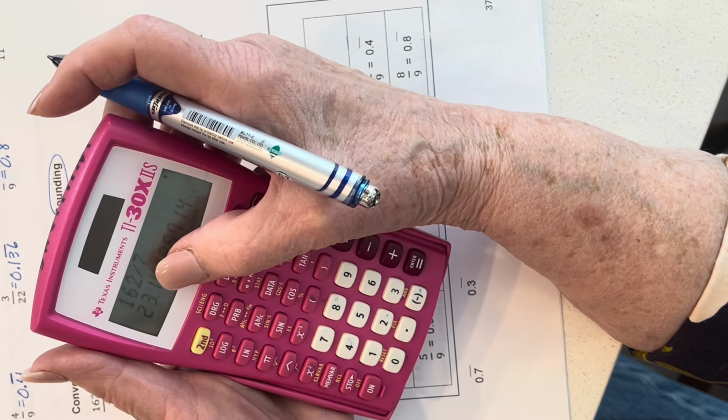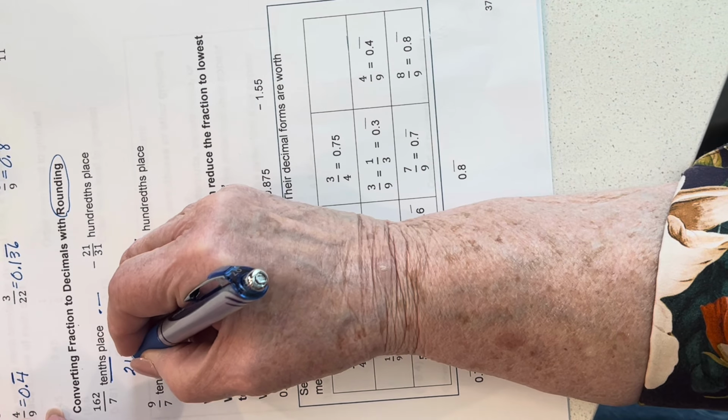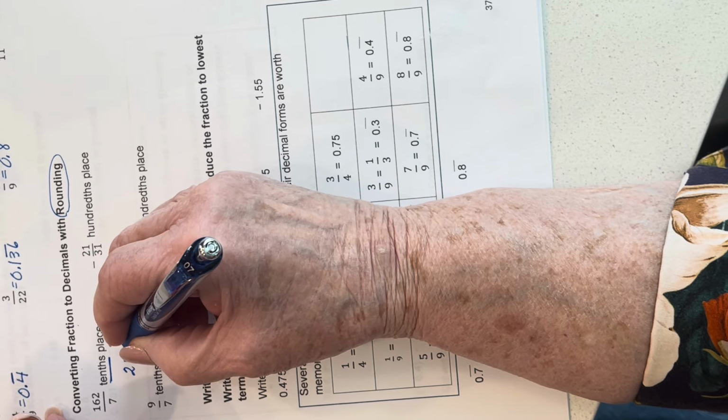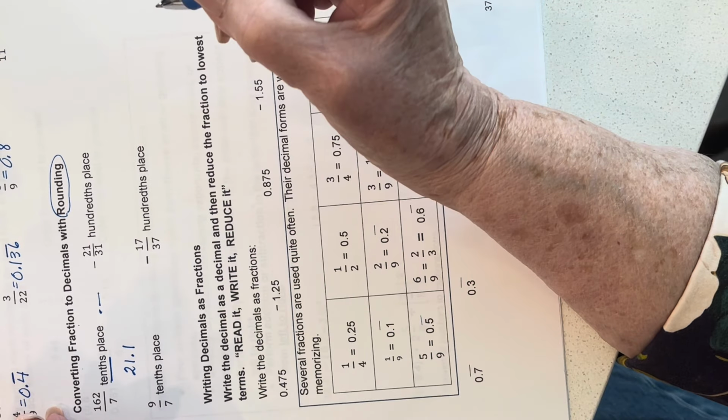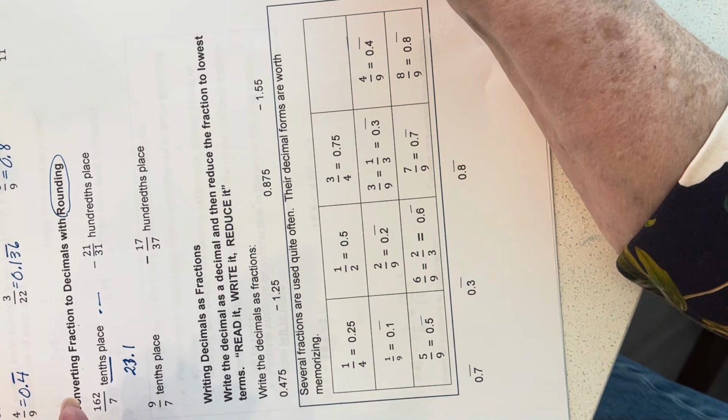So I'm going to round this to the nearest tenth. So I have 23 and 1/10 or 2/10. Well, the next digit's a 4, so I'm going to eliminate those. So, 23 and 1/10.